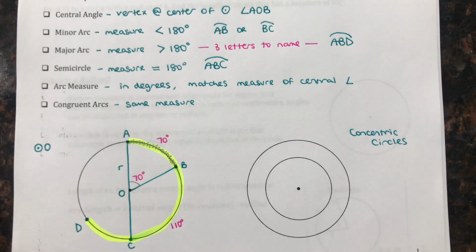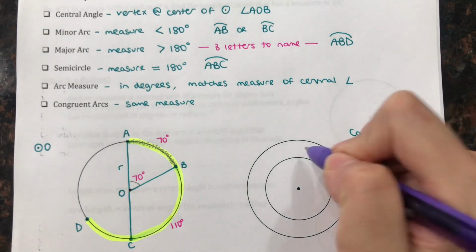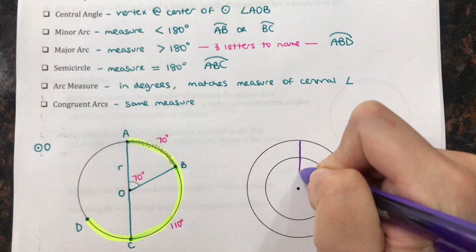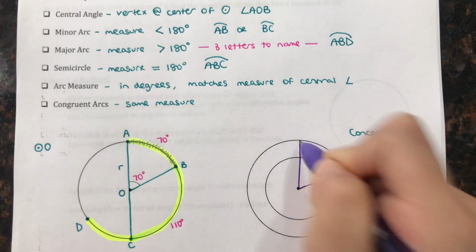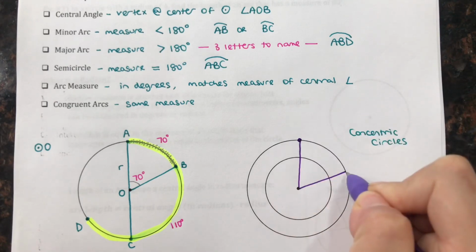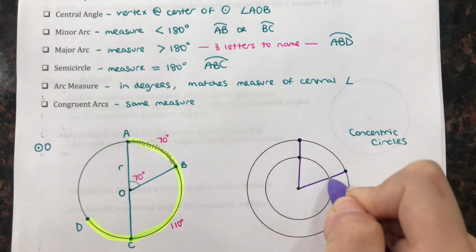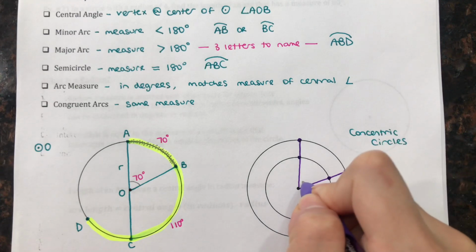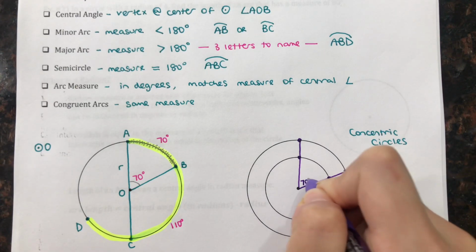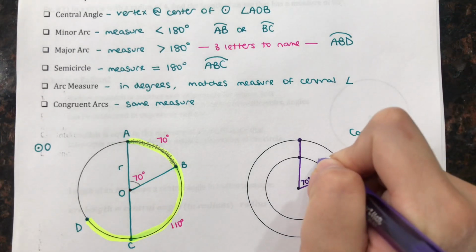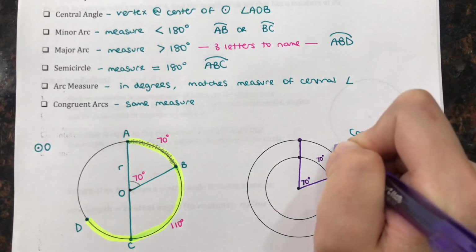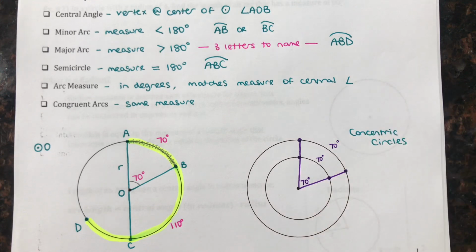So if I were to draw an angle, something like this, and if I were to tell you that this is a 70-degree central angle, well then this arc has to be 70 degrees, and this arc has to be 70 degrees, okay, even though one of the circles is bigger.